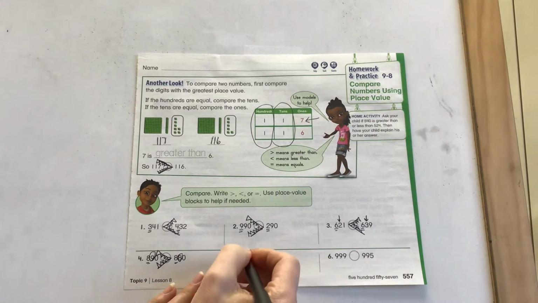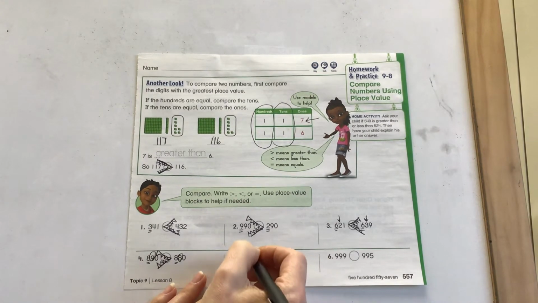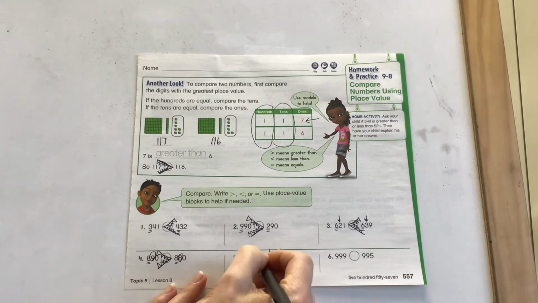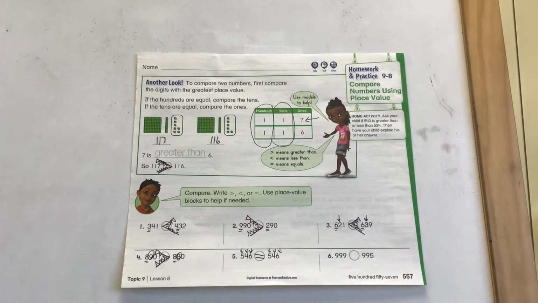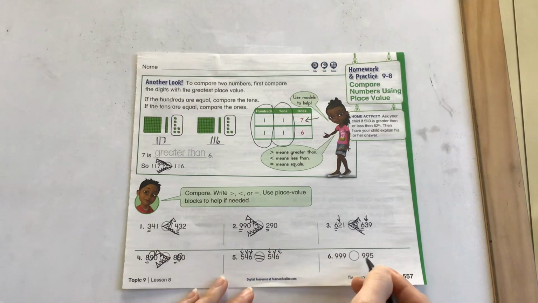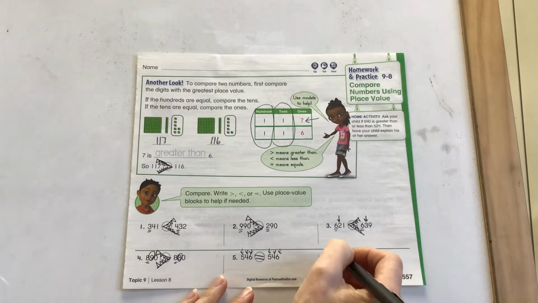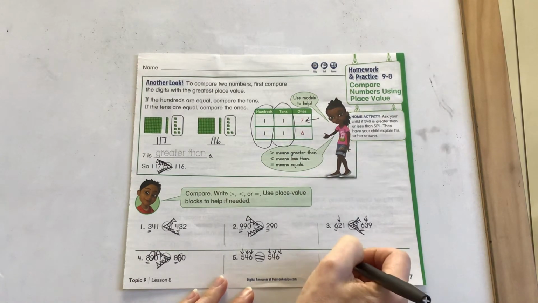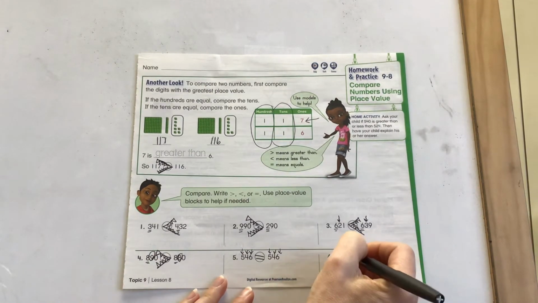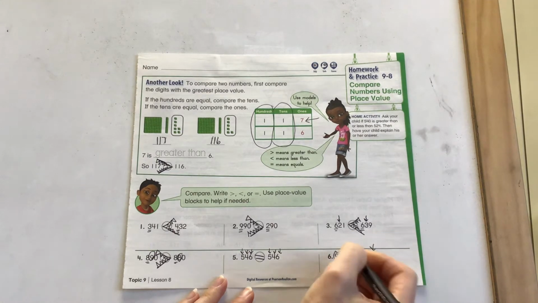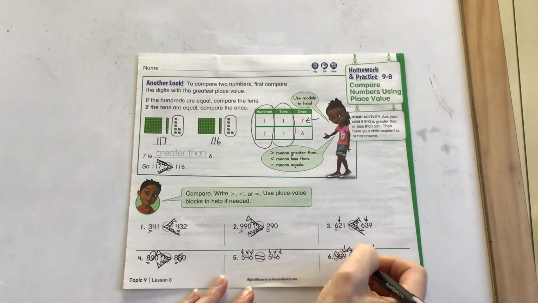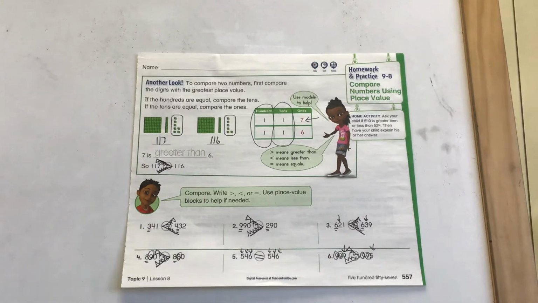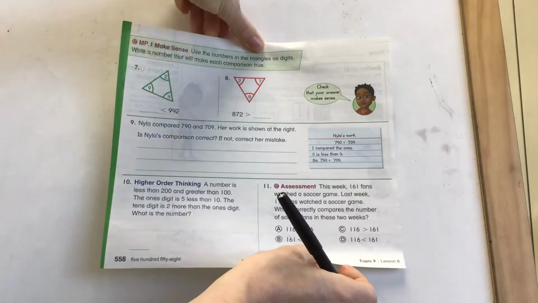546 and 546. So let's see. 5, 5, 4, 4, 6, 6. They are the same. So we're just going to do an equal to sign on that one. Okay, 999 compared to 995. So we've got 9, 9, 9, 9. We have a 9 in the ones and a 5 in the ones. 9 is going to be larger. It will eat the bigger number. So it's just an easier way to remember: the alligator is very selfish and he only eats the larger number.